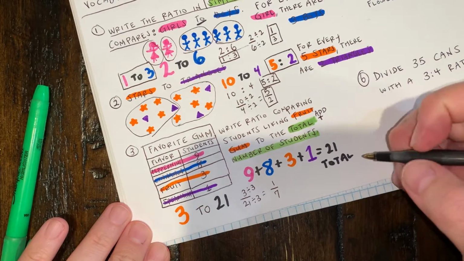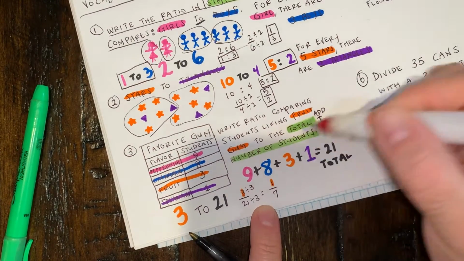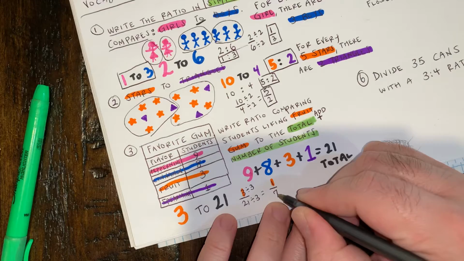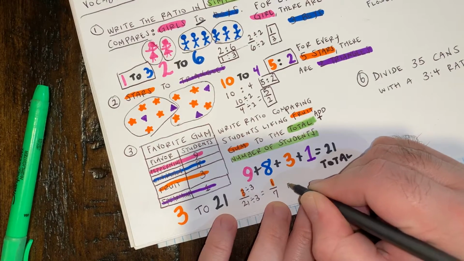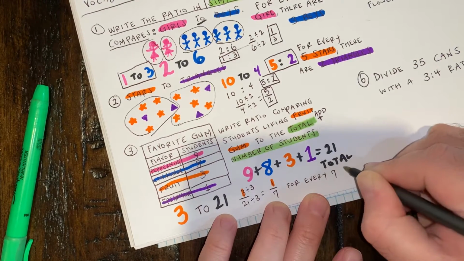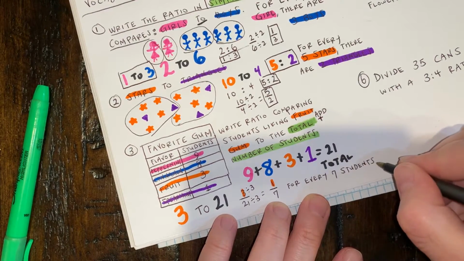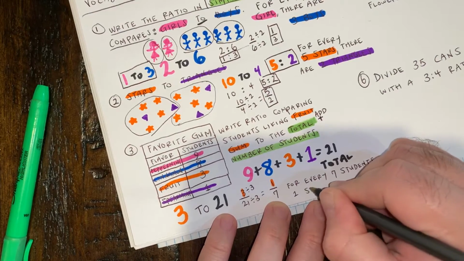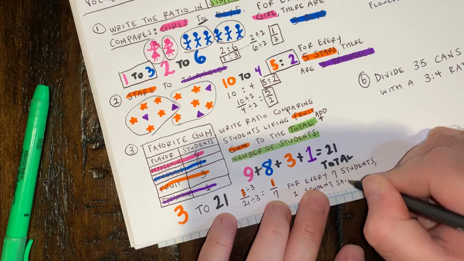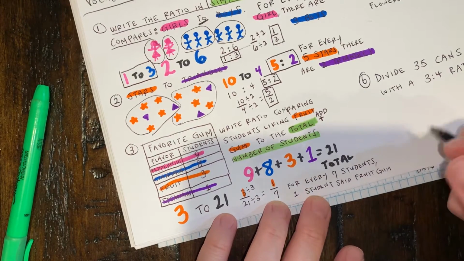So that basically means, in words, remember that the number on top represents the fruit. So that means that for every 7 students, so every time we ask 7 students what their favorite gum is, 1 student said fruit gum is their favorite.